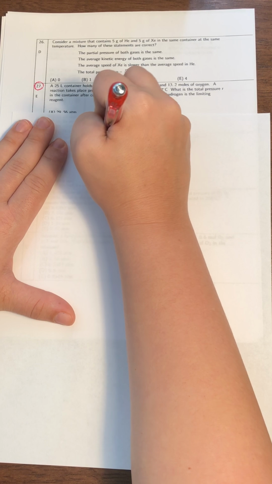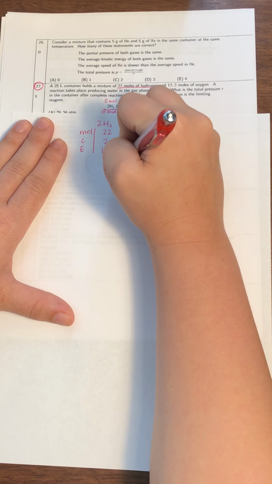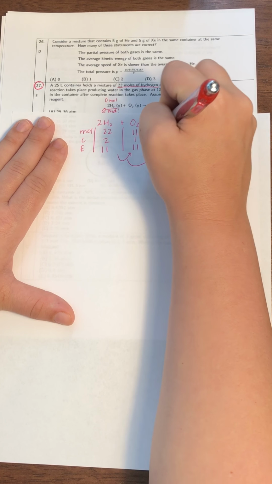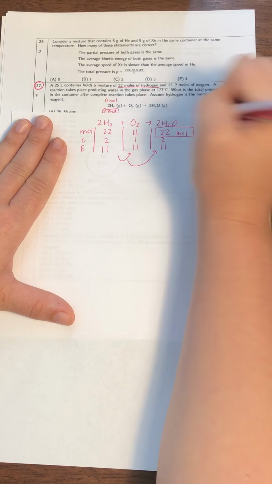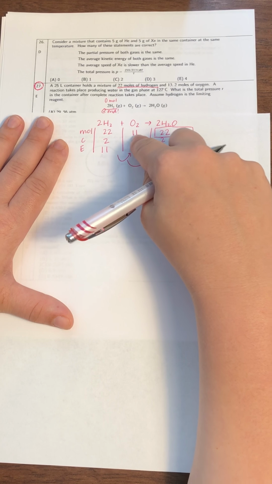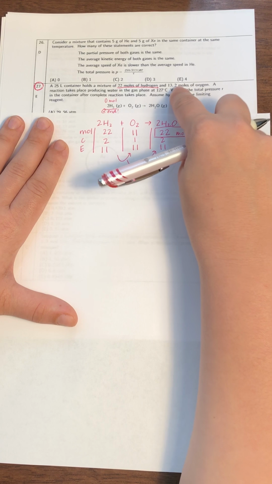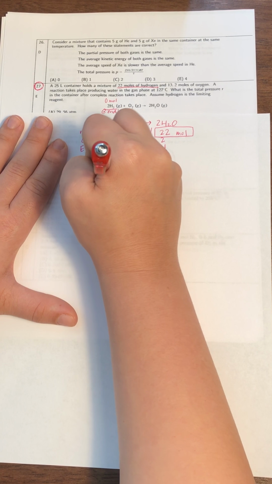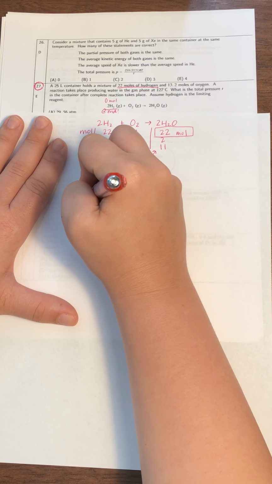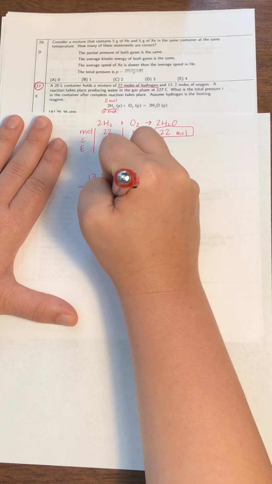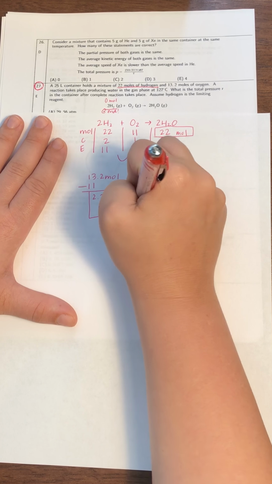So I have 22 moles of hydrogen over 2, 11. Move 11 here, times 1 is 11. I'll move 11 here, times 2 is 22. So at the very end, I have 22 moles of product. That's for sure. But I don't have 11 moles of oxygen. I react 11 to make product, but I started with 13.2. So 13.2 moles to start minus 11 moles that react, and you are left with 2.2 moles of oxygen at the end. So that will exert a pressure.